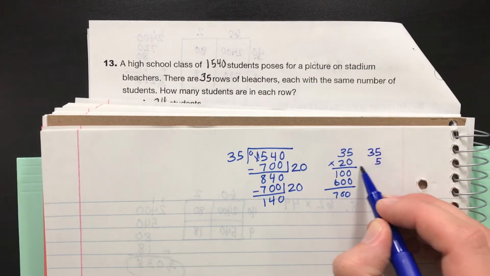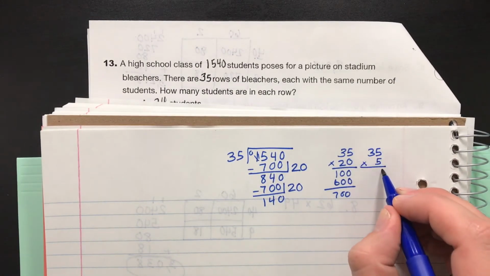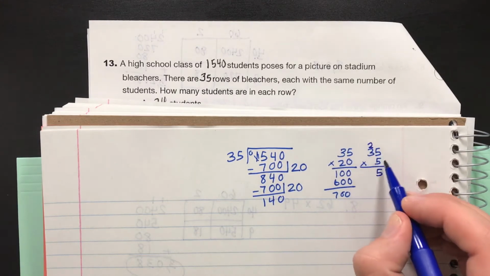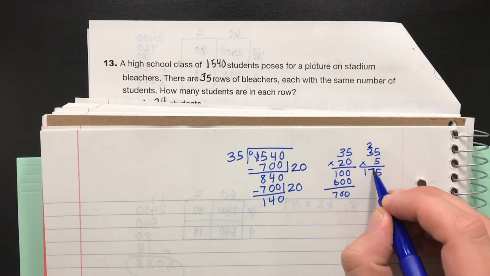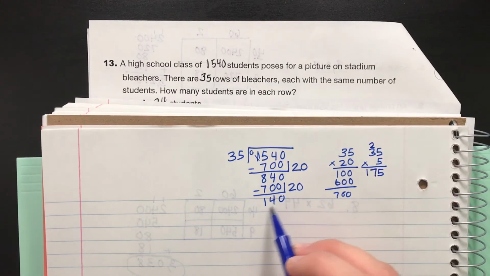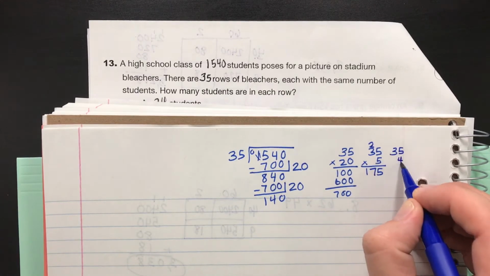I'm going to try 5 off to the side to make sure it will fit. 5 times 5 is 25. 5 times 3 is 15, and add my 2, and I get 175. Still a little bit too high, and I'm glad that I did this off to the side so that I didn't mess up my problem.